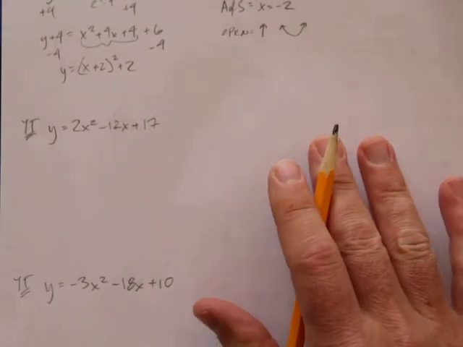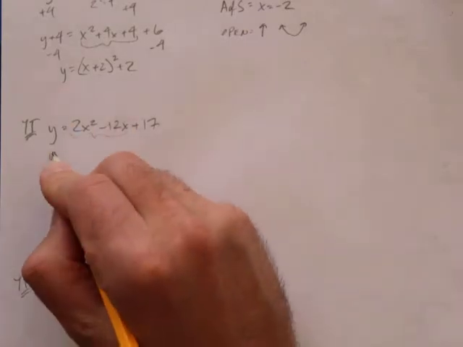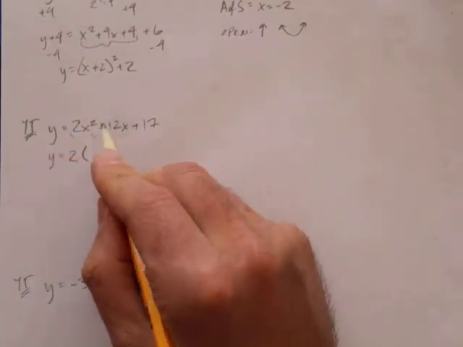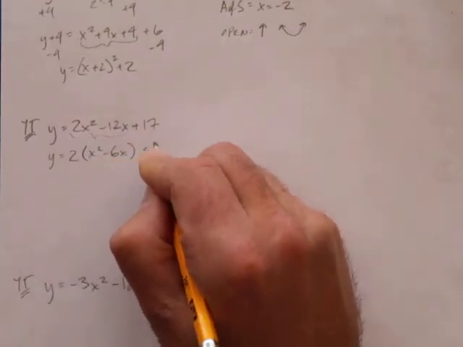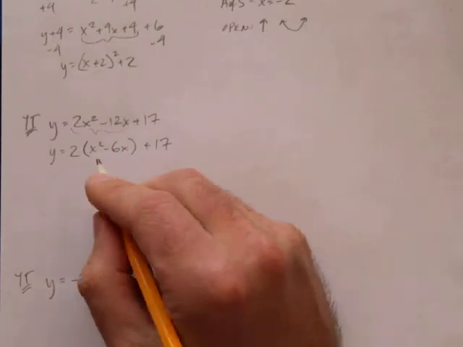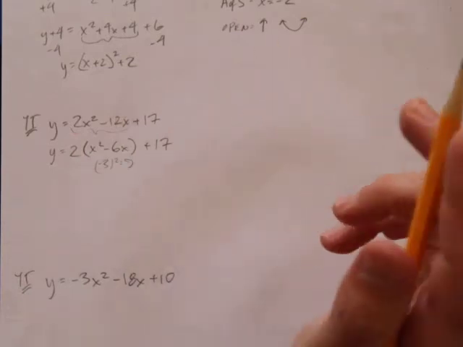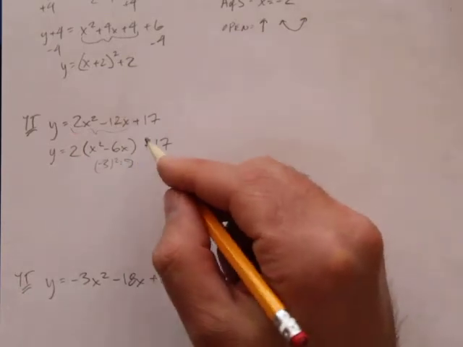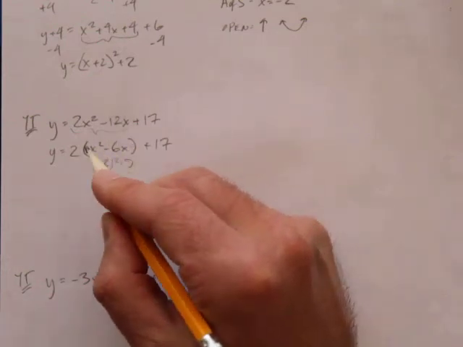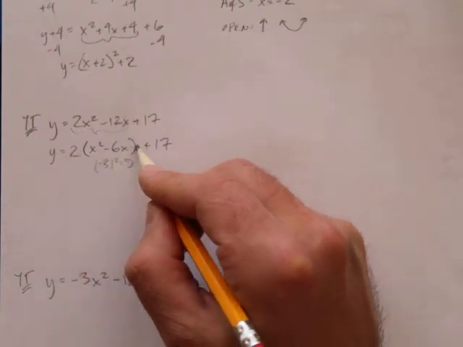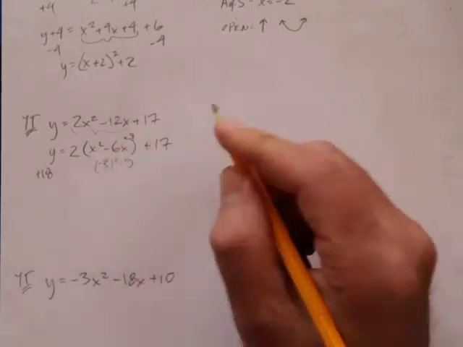All right, the next you try. I'm going to first take these guys and say y equals 2, I'm going to factor this 2 out, 2x squared minus 6x plus 17. And then half of negative 6 is negative 3, squared is 9. So I'm going to add 9 to both sides, except I'm not really adding 9 to both sides. I'm adding 9 inside this parentheses here. But I have to multiply it by 2, so I'm really adding 18 to both sides. So I'm going to add 18 to this side. I'm going to add 9 to this side.